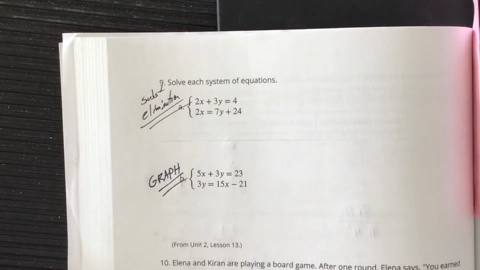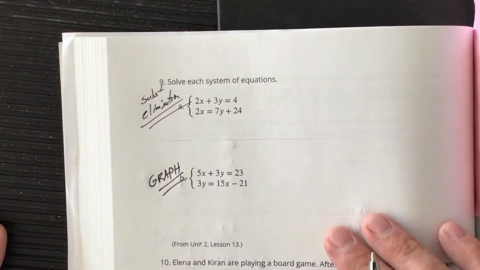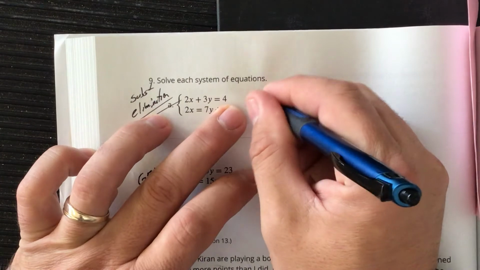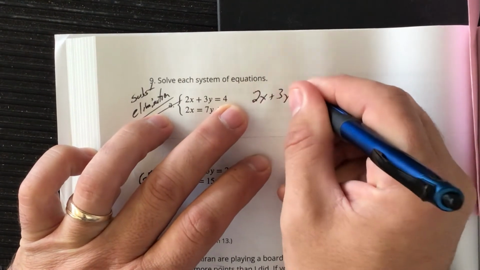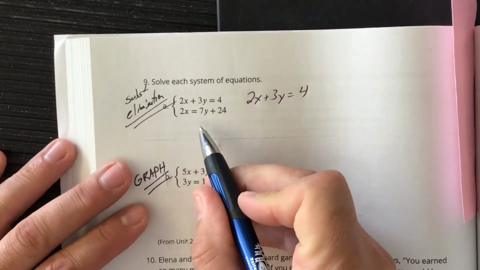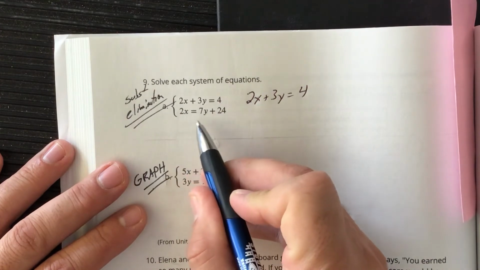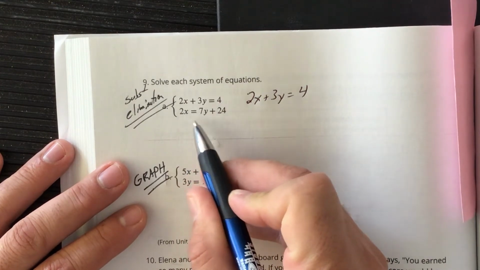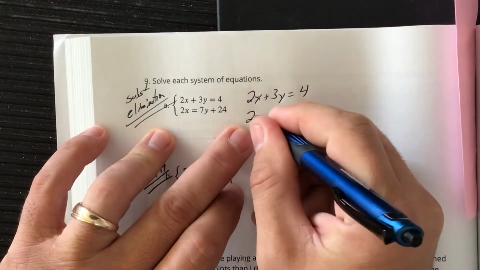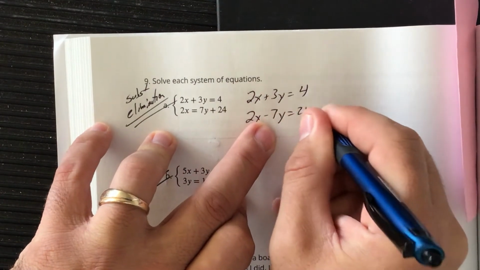Question number 9. Elimination or substitution. I said had to be for that one. Some of you noticed this on Friday as well. The y is not on the same side as the equal sign, so I got to move it over. How do I move the 7y over? Minus. You subtract it. So those are my 2 equations.